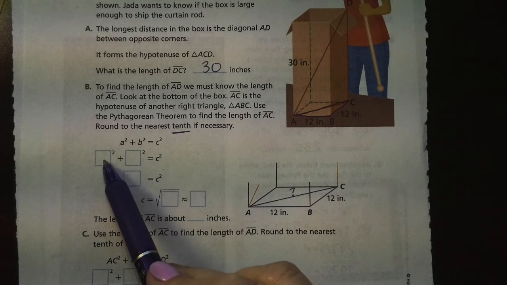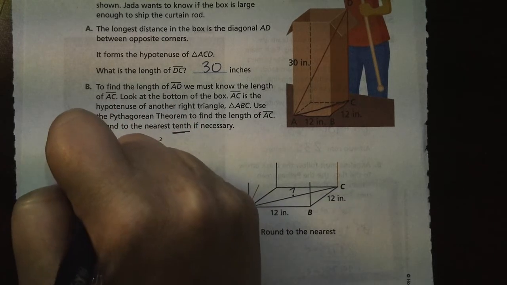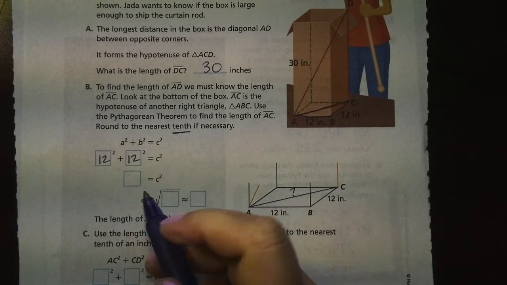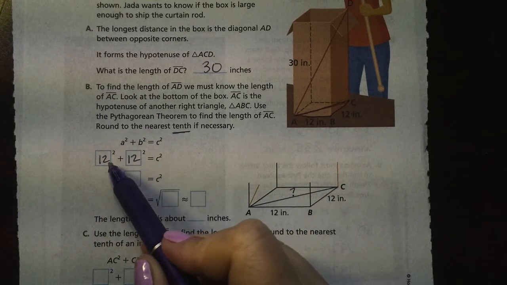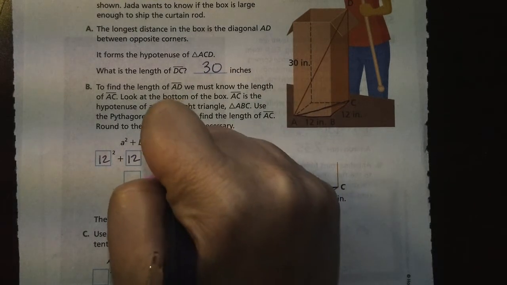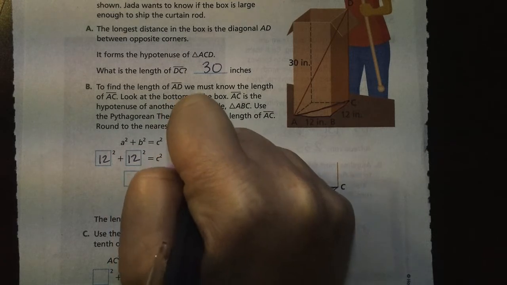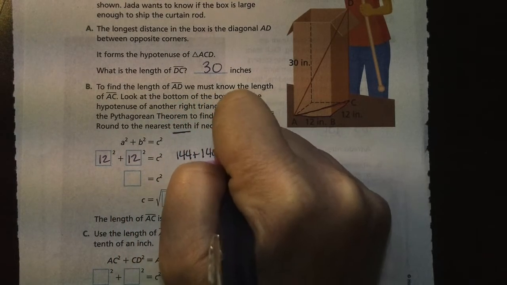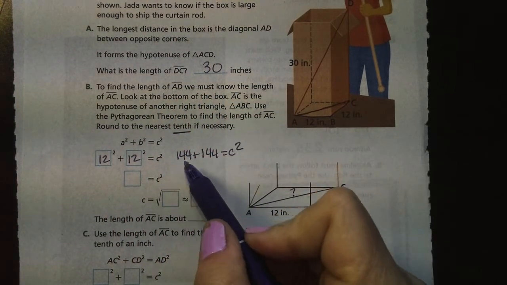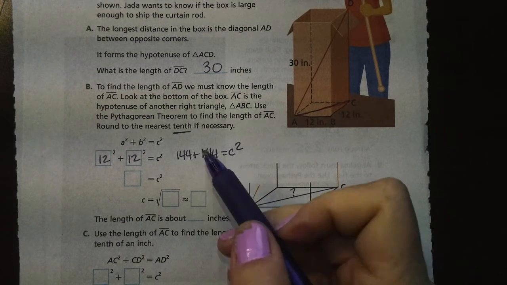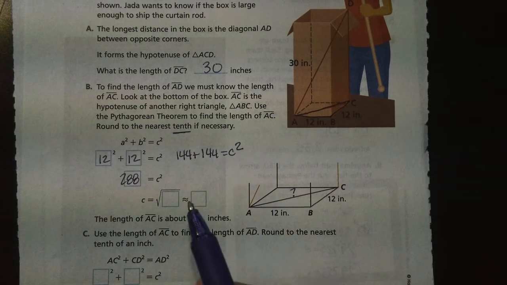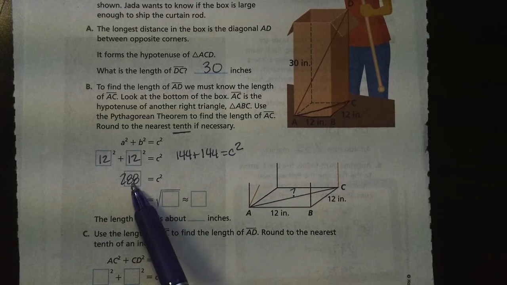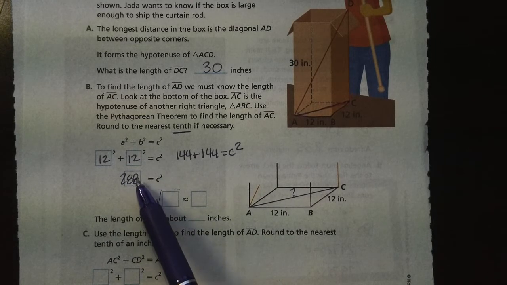So now we're just going to substitute our information in here. We have 12 squared plus 12 squared equals c squared. If I work out 12 squared, I know 12 times 12 is 144. And if I add those two together, I get 288. And so now I just need to find the square root of 288.